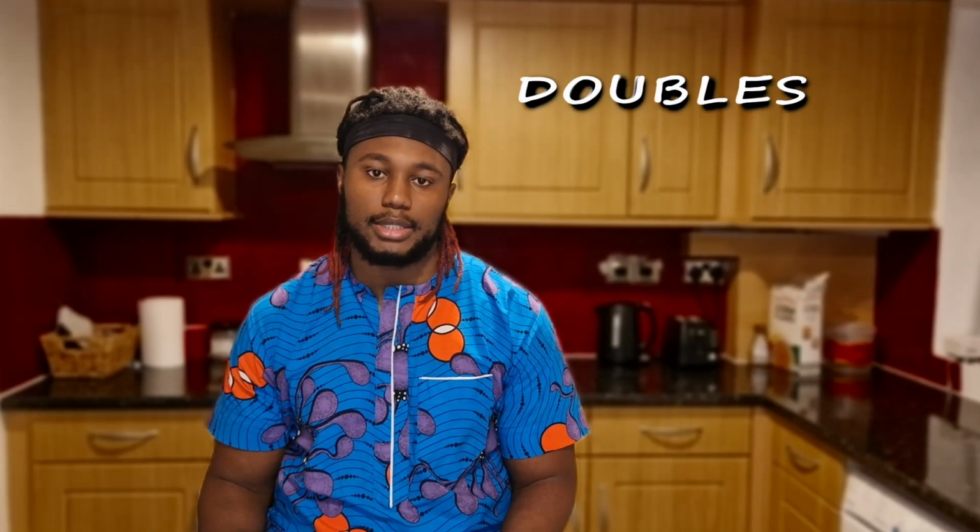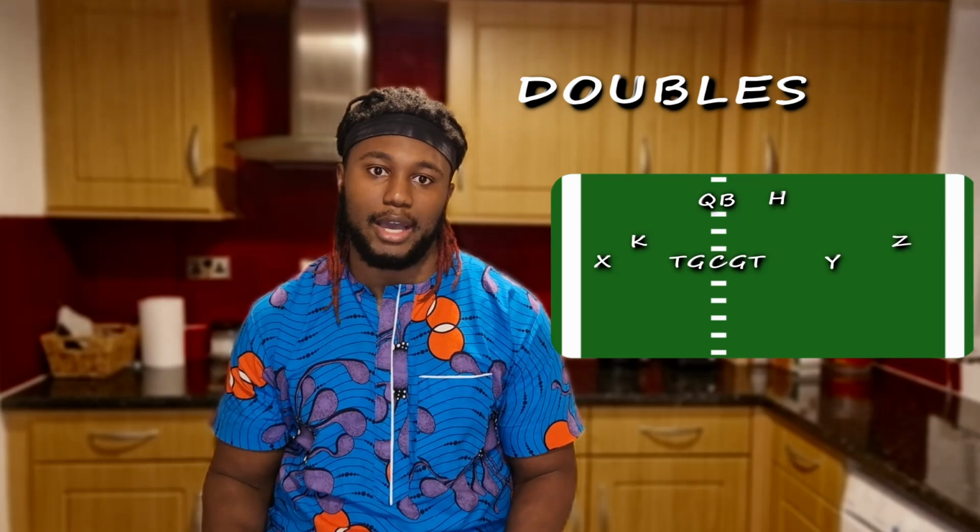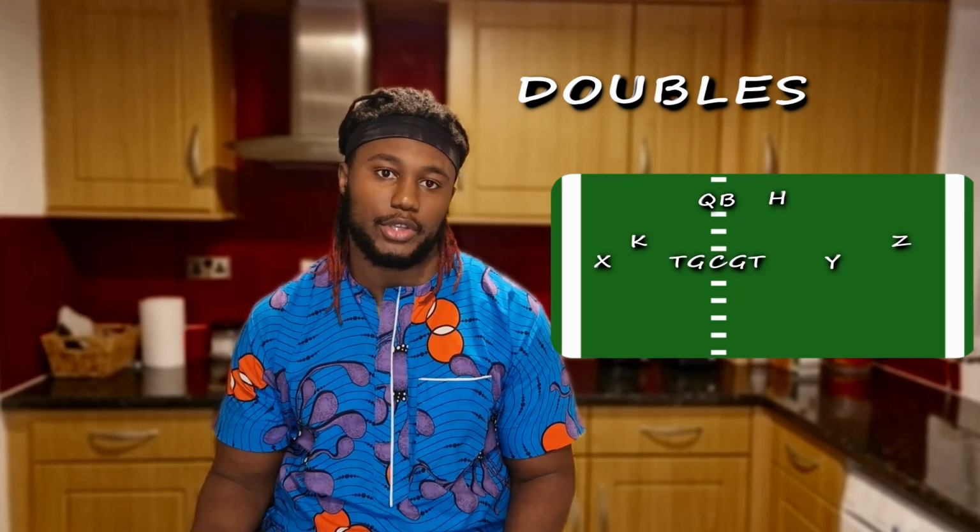But some of the basic formations which we will touch upon, we have doubles. Doubles is the formation I was describing in my initial example, where you have 2 wide receivers either side of the offensive line. They can be spread differently, but you have 2 wide receivers either side of the offensive line. You then have the QB in the backfield, and you have a running back in the backfield. That is known as doubles.